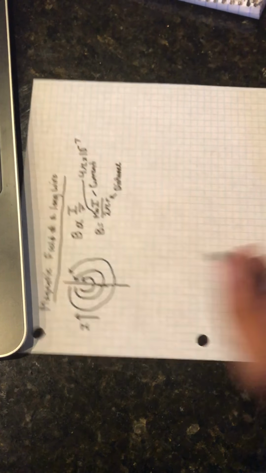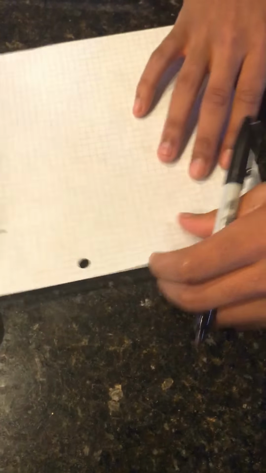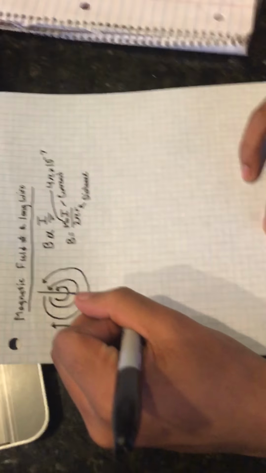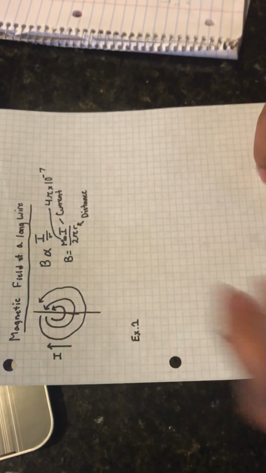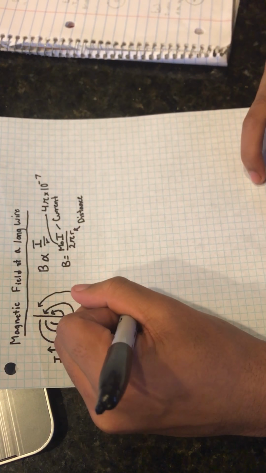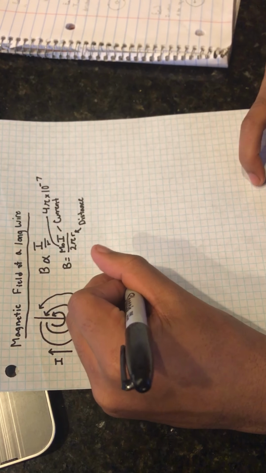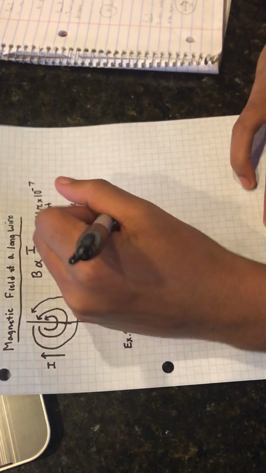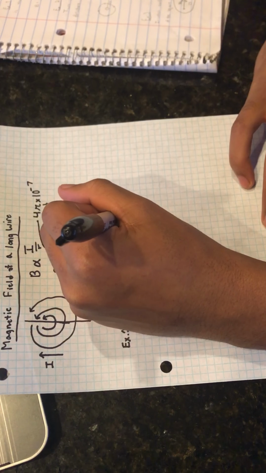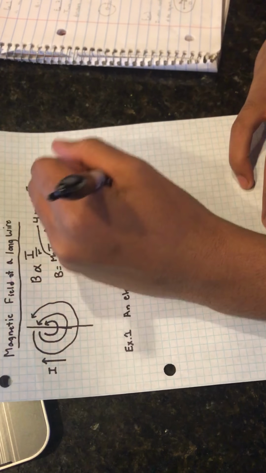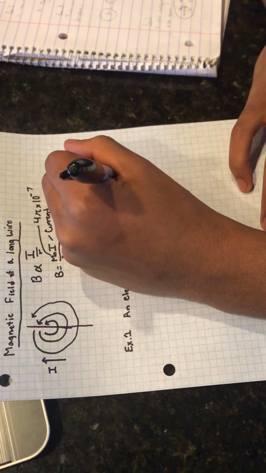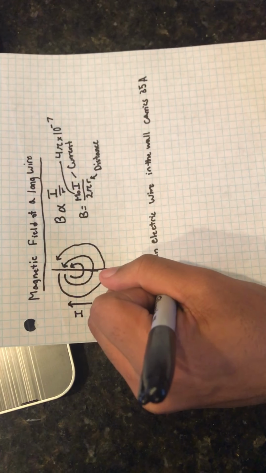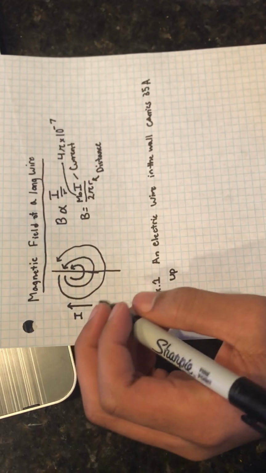Okay, so an example of this, following our first example: we'll say an electric wire in the wall carries 35 amps of current upward.